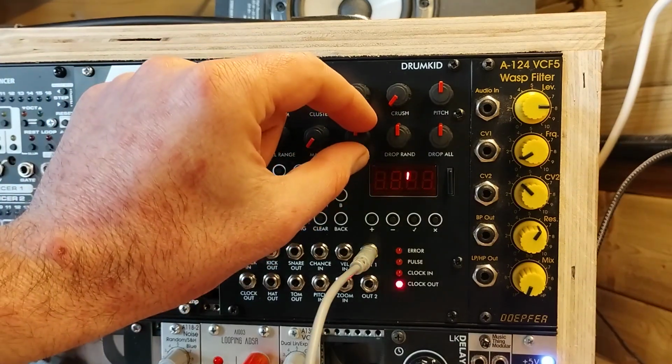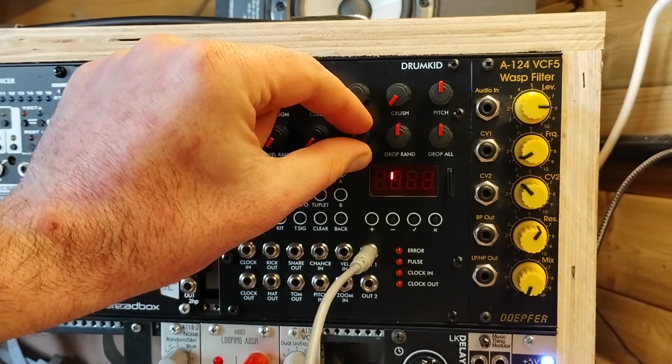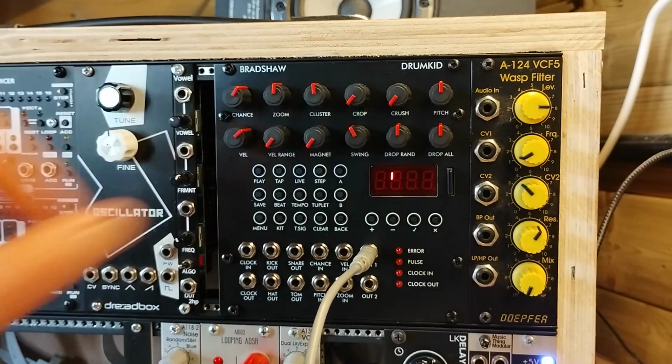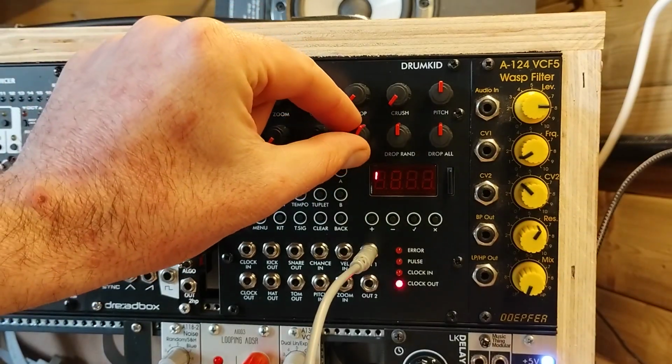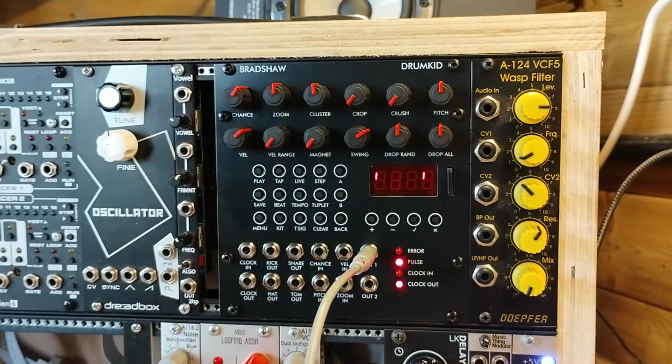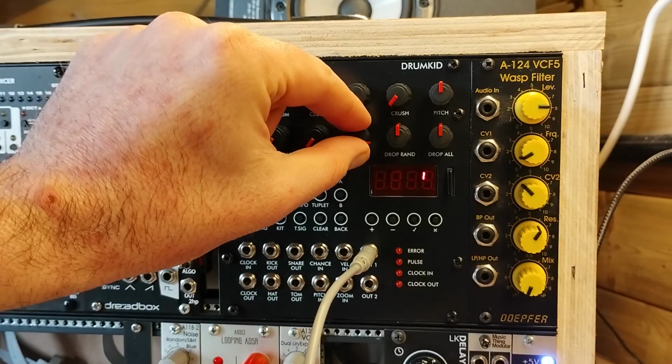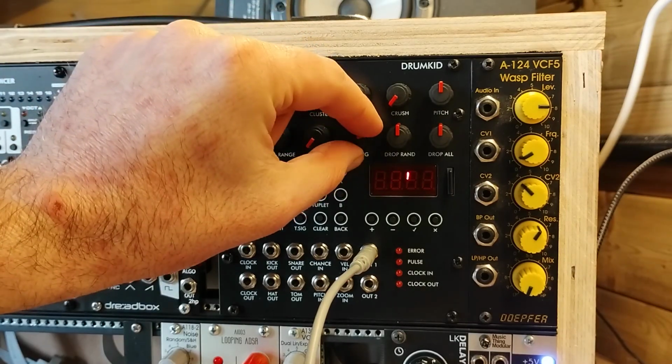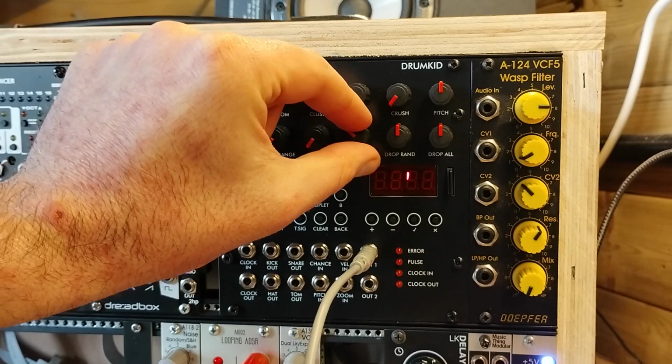There's also a swing control. If you turn it one way, you get 8th note swing. Turn it the other way, you get 16th note swing. And the more you turn it, the more swing you get.